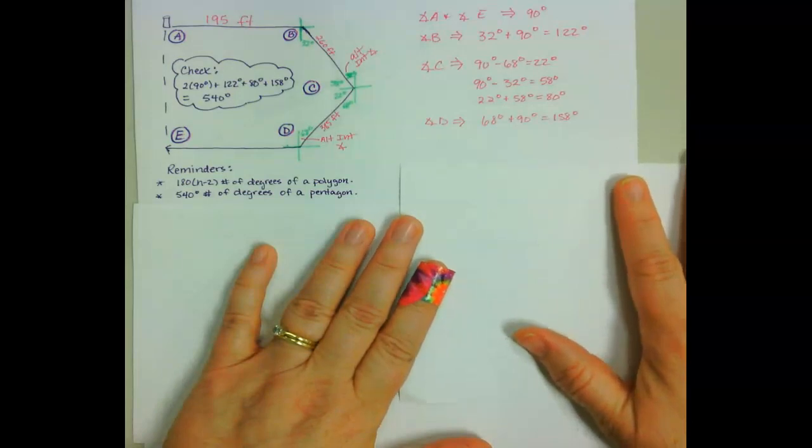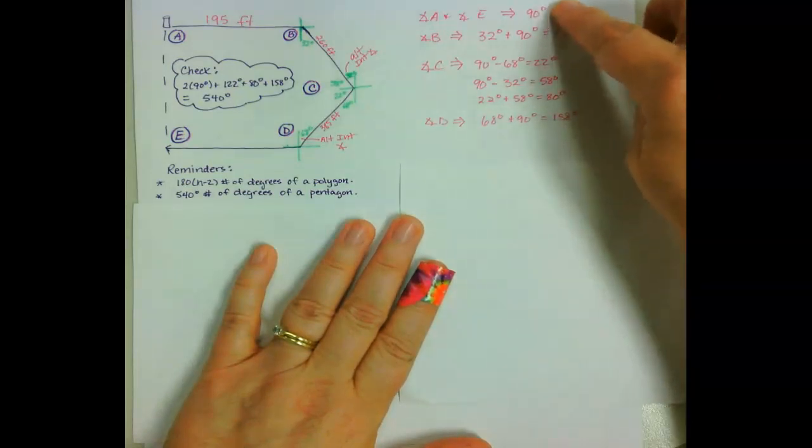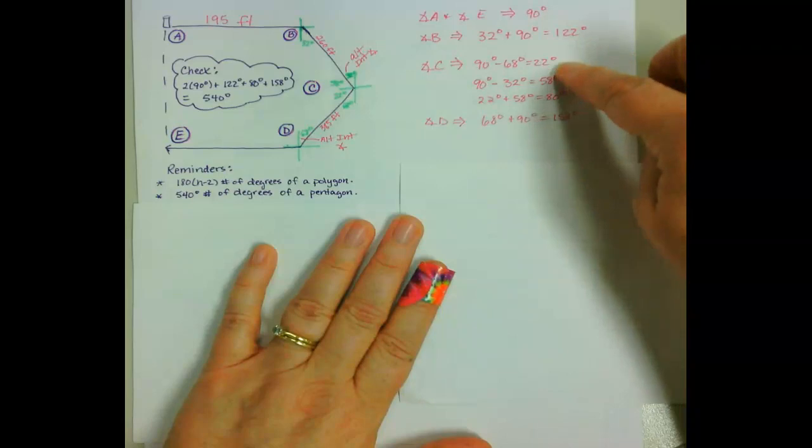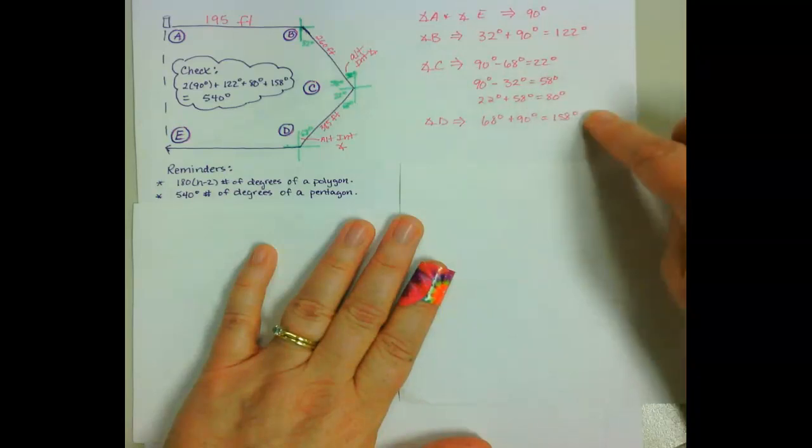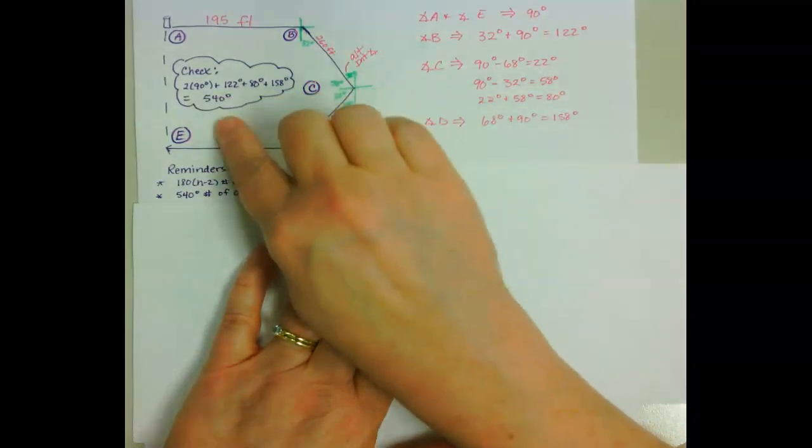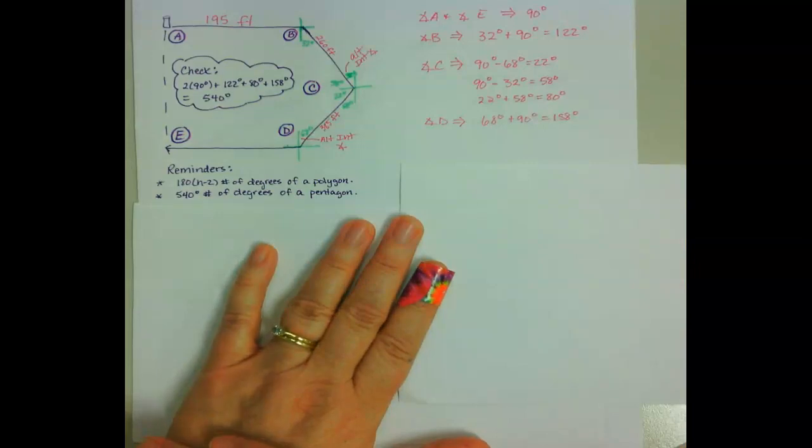And so we've calculated all the others. So we know 2 of them are 90, 1 of them is 120. I have an 80 and a 158, and if I add those up, I get 540 degrees.